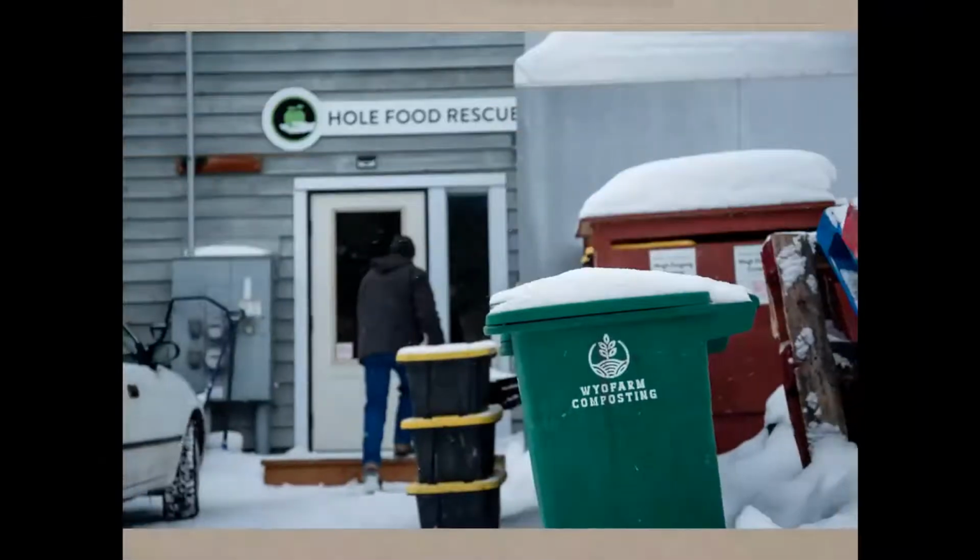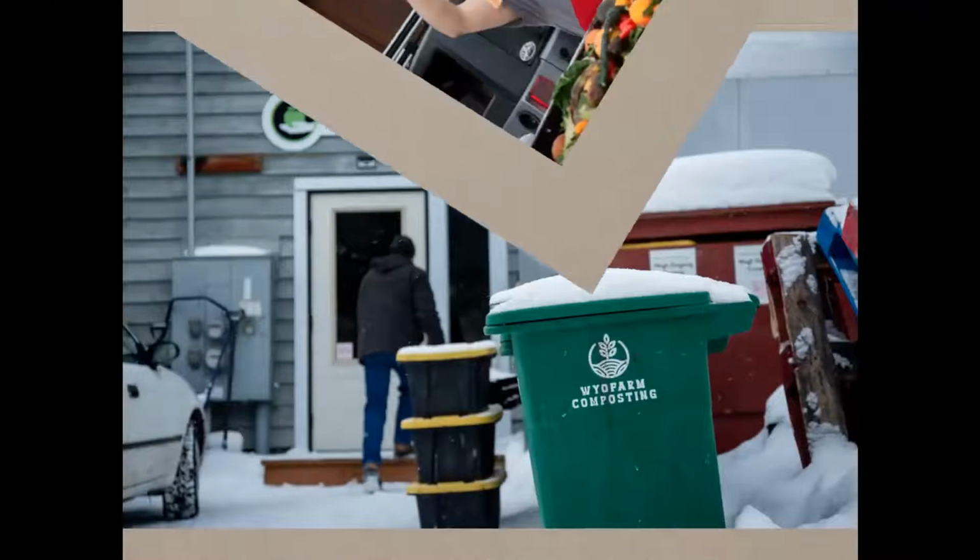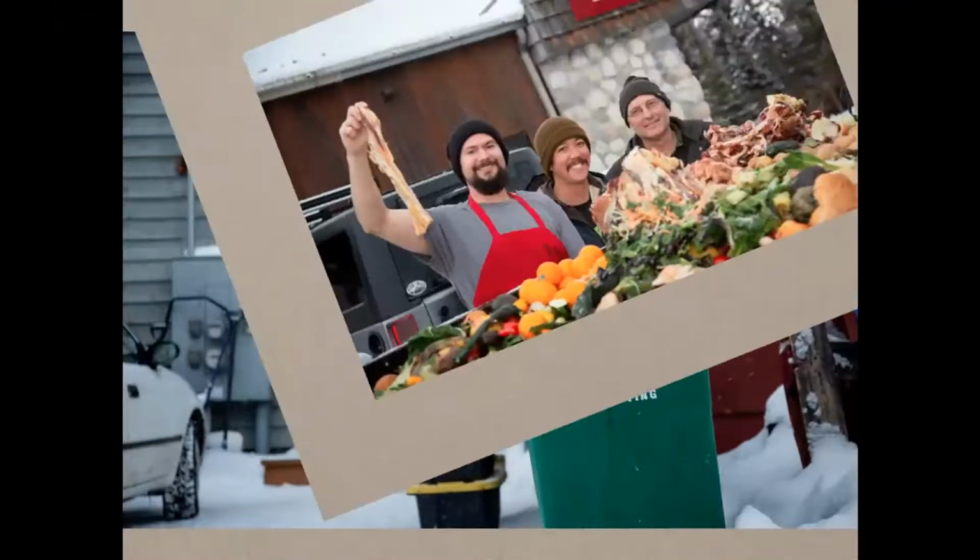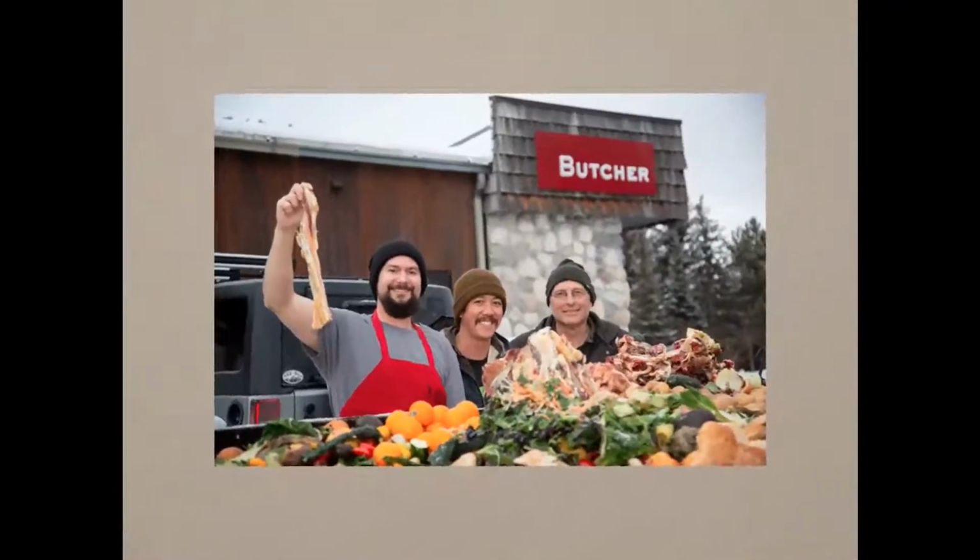And we pick up these bins and we do accept meat, bones, and shells. The meats and bones seem to be breaking down fine. The shells definitely are more resistant to breaking down, but since we're so new, we're giving them a long trial to see if they will break down over time.